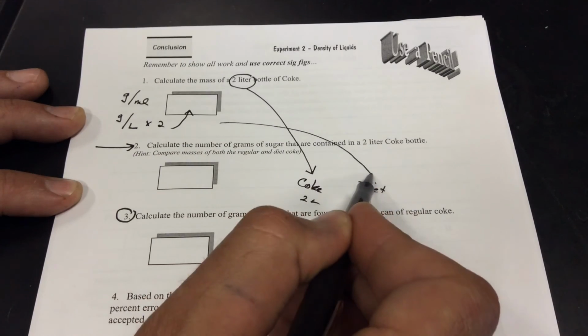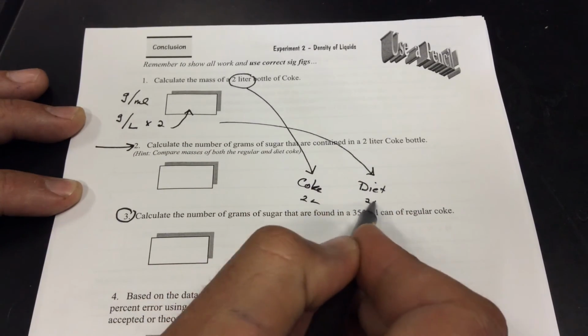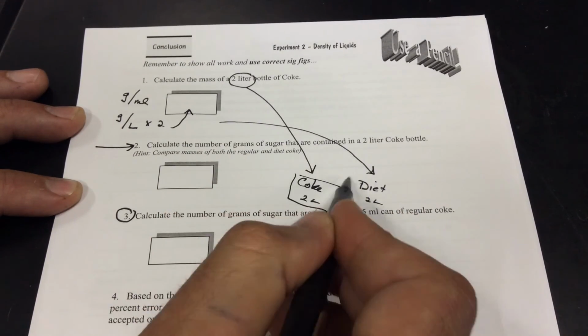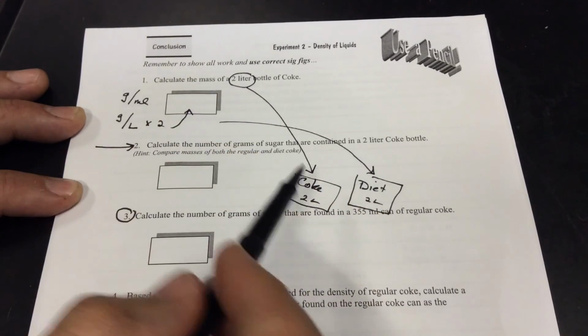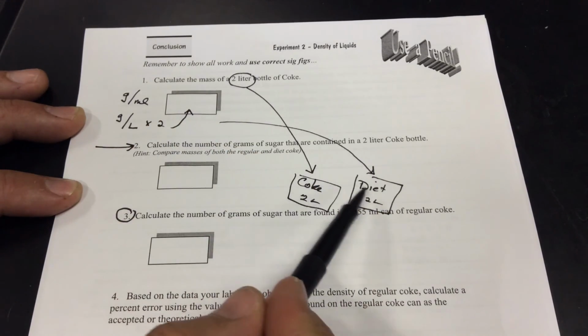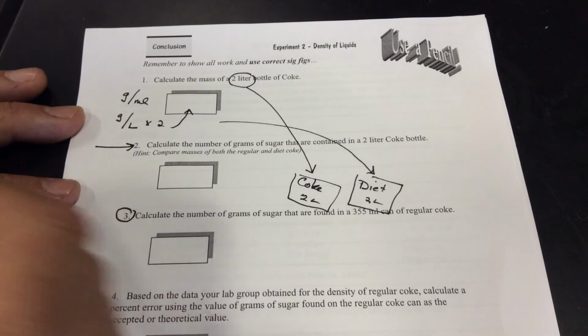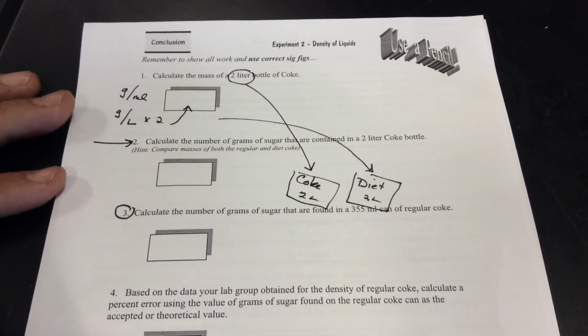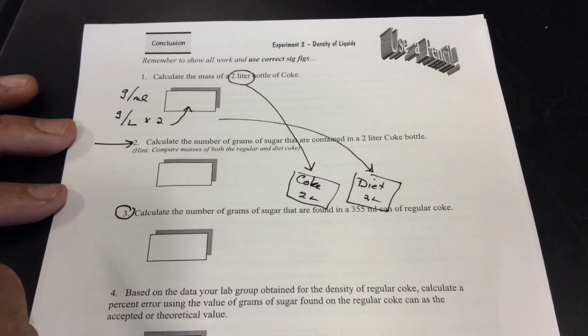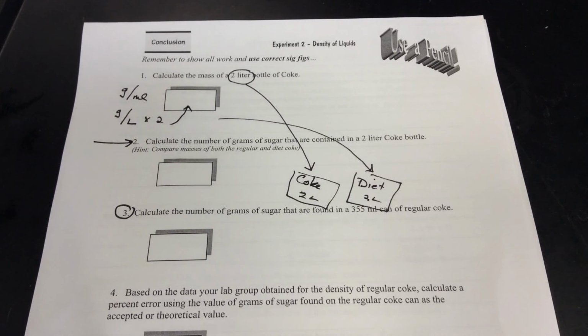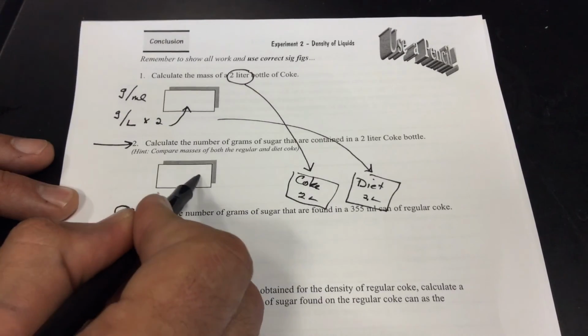And then what do I do with these 2-liter masses? Right? One has sugar, one doesn't. How are we going to find the difference? Okay. And now you have the grams of sugar in a 2-liter Coke bottle. Again, with the assumption that the ingredients are the same. Now, this is going to give you grams of sugar.